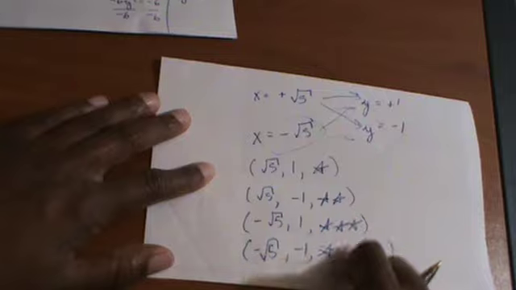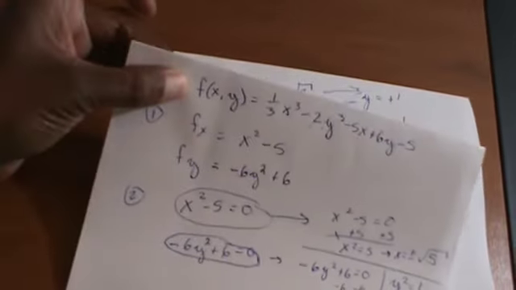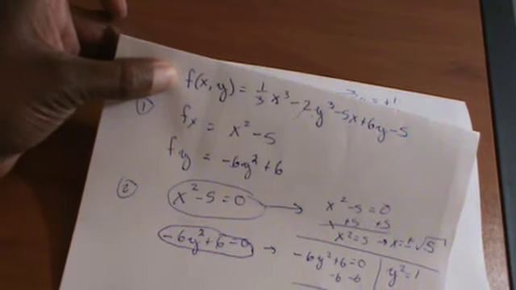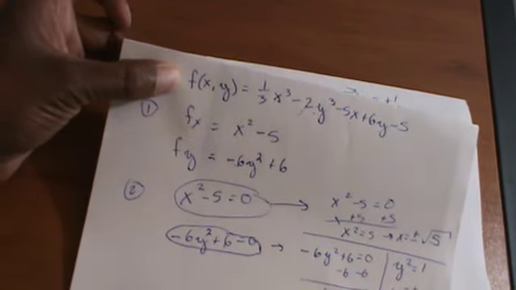So let me remind you, if you want these z values, then all you have to do is go back to the original function right here. Plug your x and your y in there, and that should give you the corresponding z.